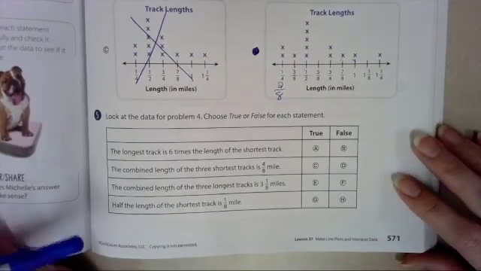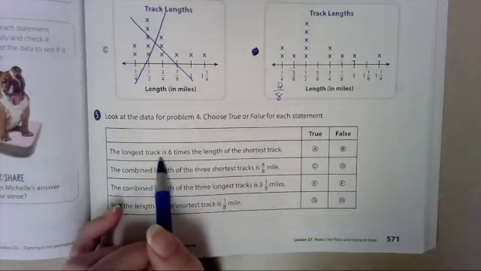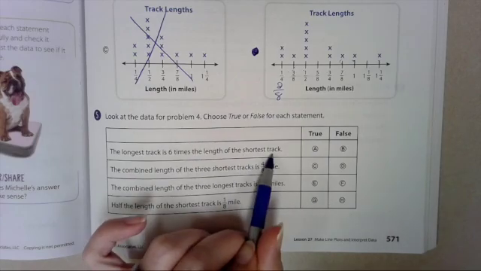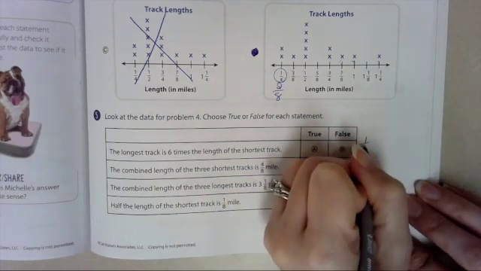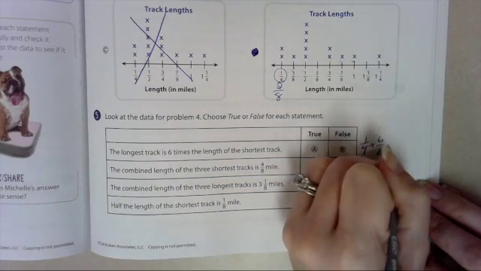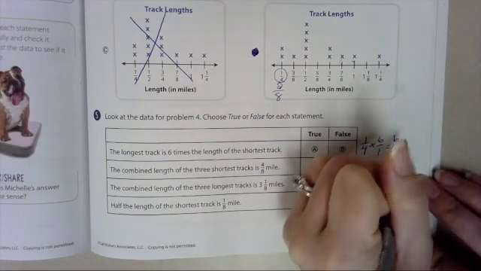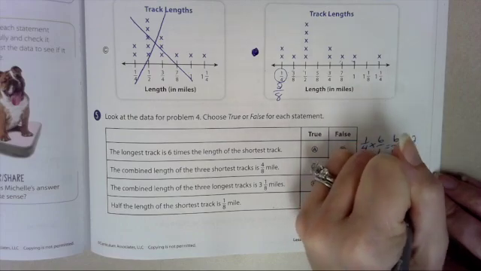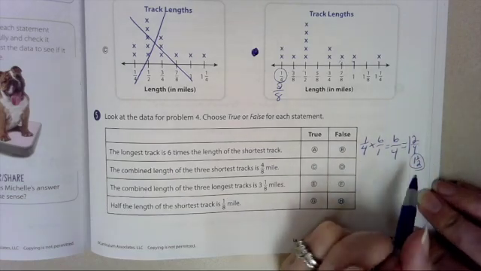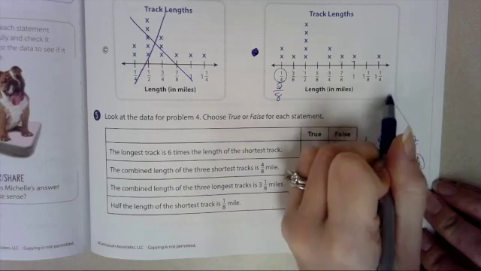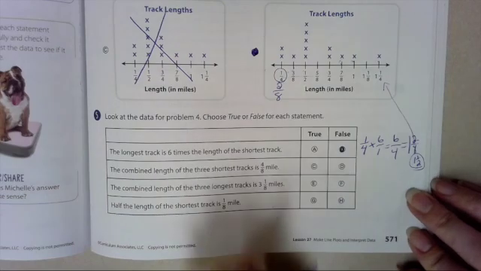Now we're going to use this data here to answer these questions. The longest track is 6 times the length of the shortest track. Well, the shortest track is 1/4. Let's see what we get when we multiply 1/4 times 6. We get 6/4, which converts to 1 2/4, which is 1 1/2. So is 1 1/2 our longest track? No, it's not. So that is false. It is not 6 times the length.